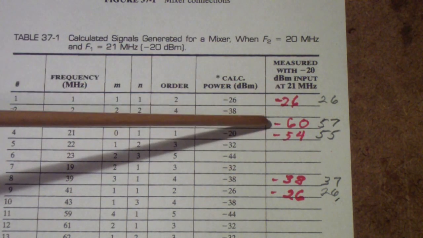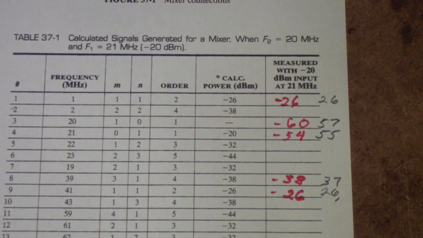So we're putting in minus 20, we're getting out minus 26. Once again, shows us that this is a very, very good mixer, at least as passive mixers go.